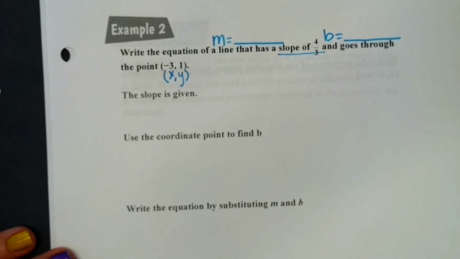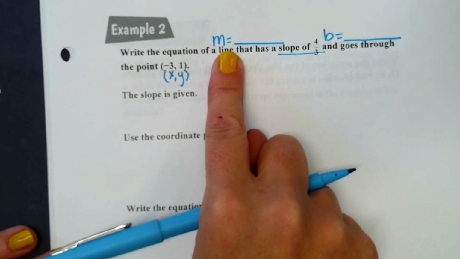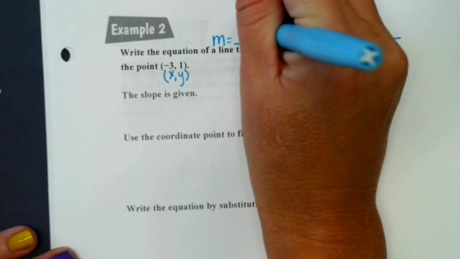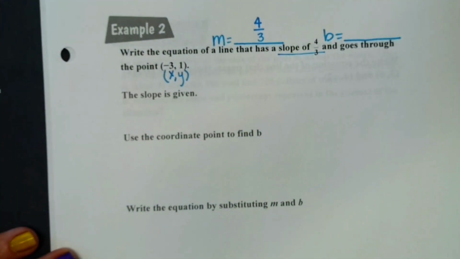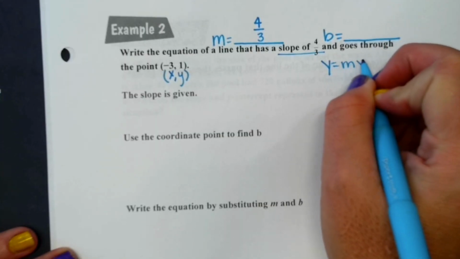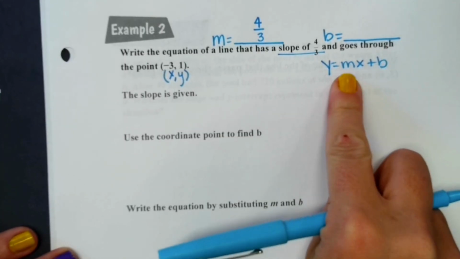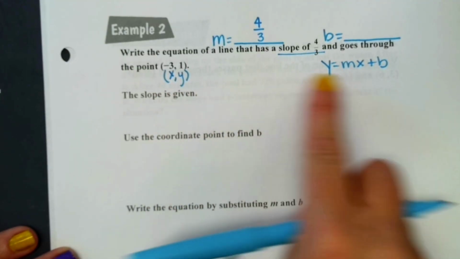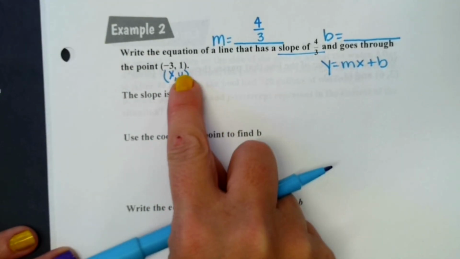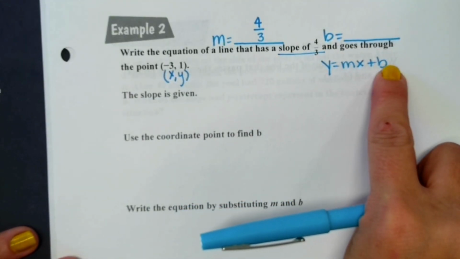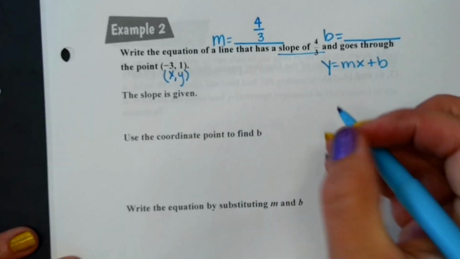Okay? So, do I know the m? Yeah, it's 4 over 3. Good, so I'm going to put that in here. Do I know my b? No. So we're trying to get this equation. We know that we have our m. Would you agree with that? Do we also have an x? Do we also have a y? That we could put in this to use to solve for b. That's exactly what we're going to do.